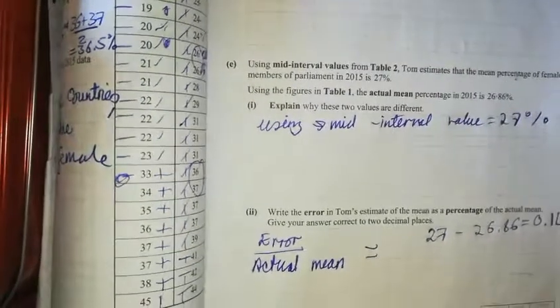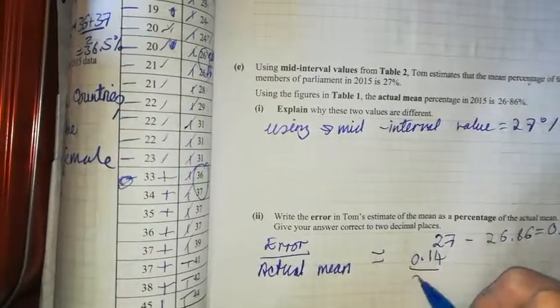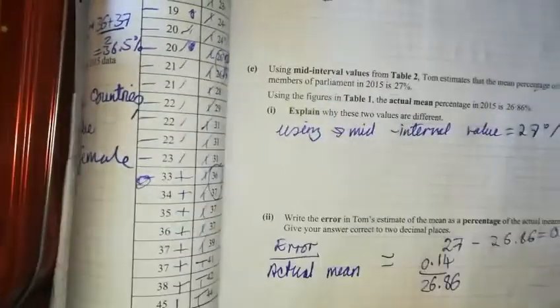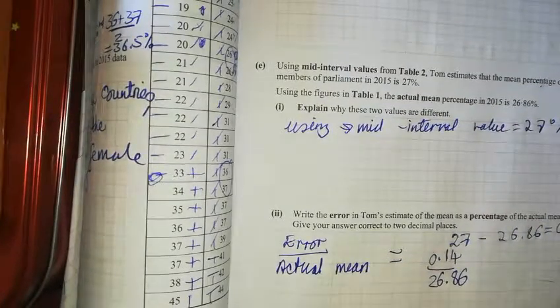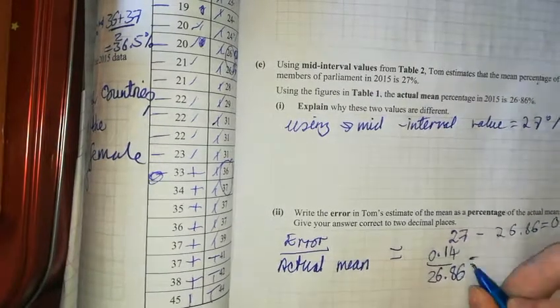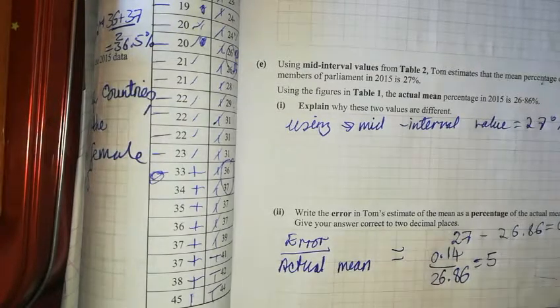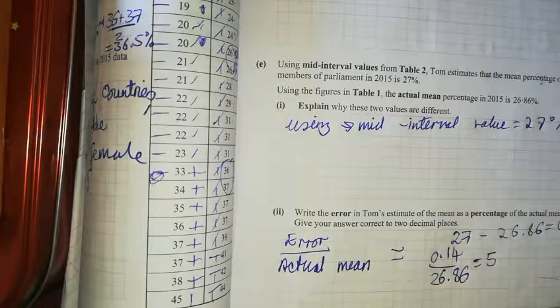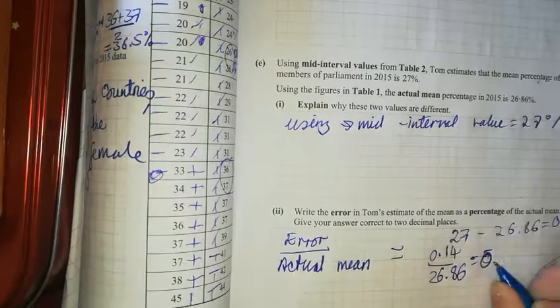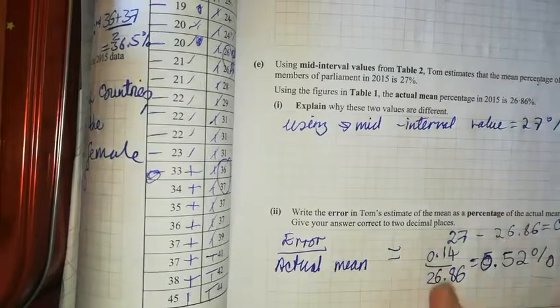0.14. So the error of the mean over the actual mean, so 0.14 over 26.86. So 0.14 over 26.86, and then times 100, so we get 0.52%. So that's the error in his value as a percentage of the actual mean.